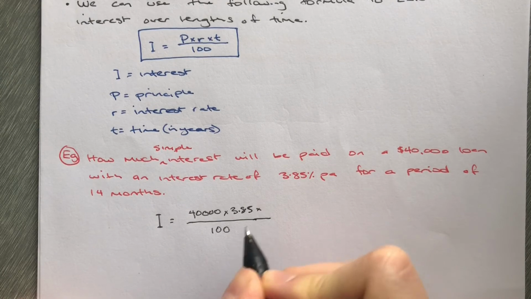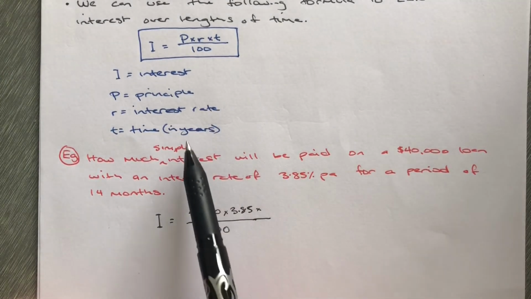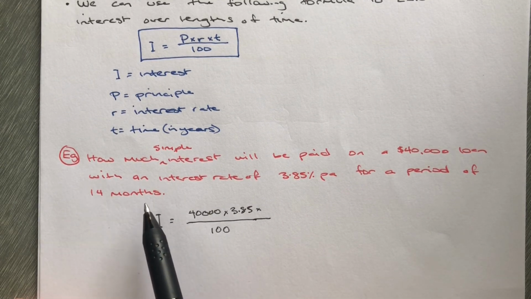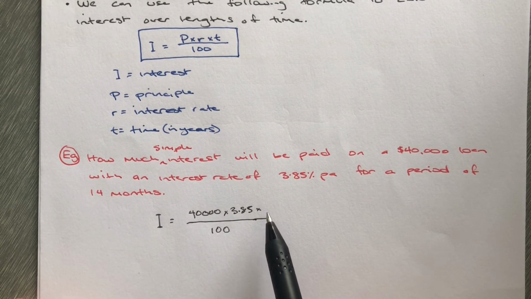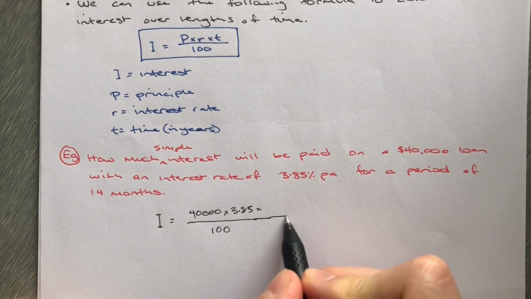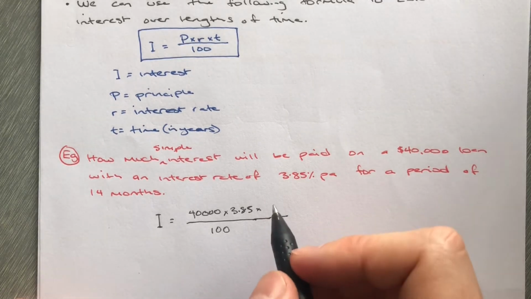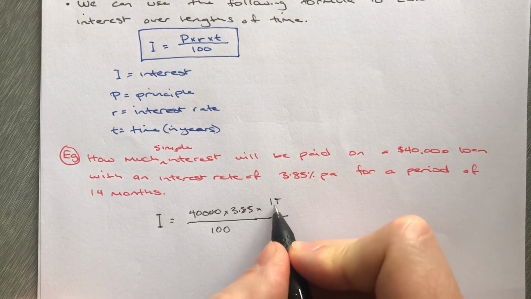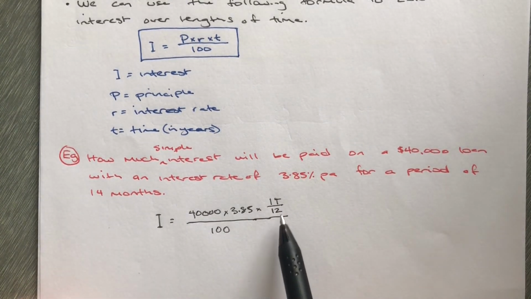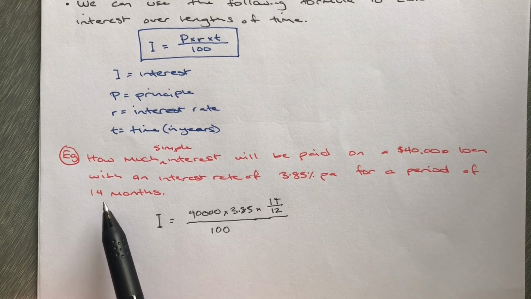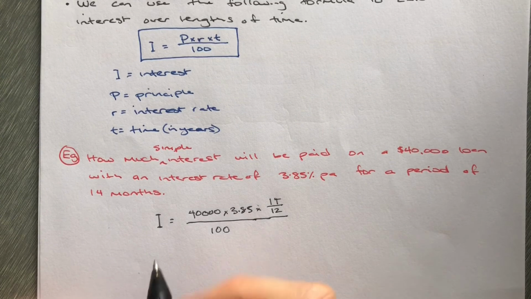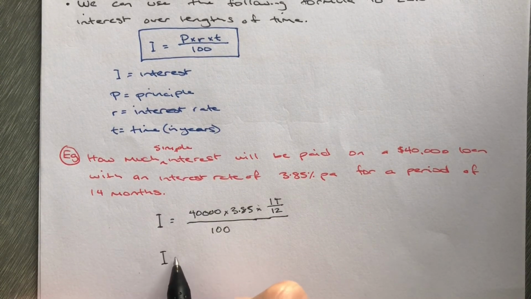The next thing we need is the time, and it's in years. This is a little bit harder for this one because it says 14 months. You wouldn't put 14 in here because that would mean 14 years. If we want to work out how many years are in 14 months, we just divide by the number of months in a year, so 14 months divided by 12. That's going to be just over 1 year, isn't it? Which makes sense with 14 months. Now all you need to do is put this into your calculator once you've substituted those values in, and it will give you your answer.